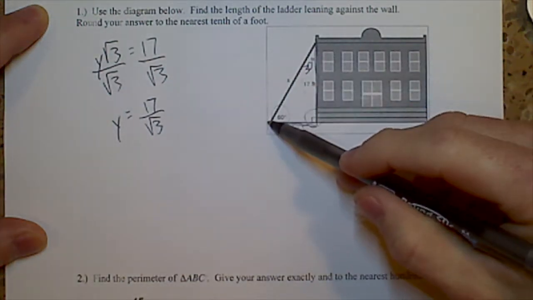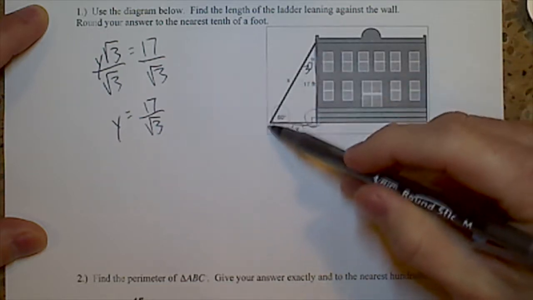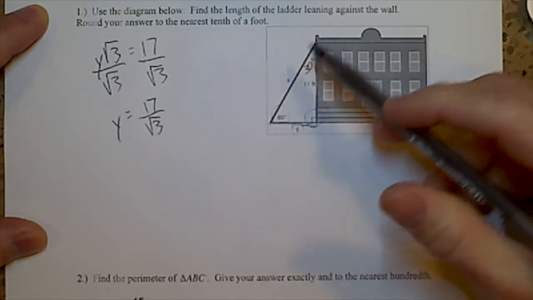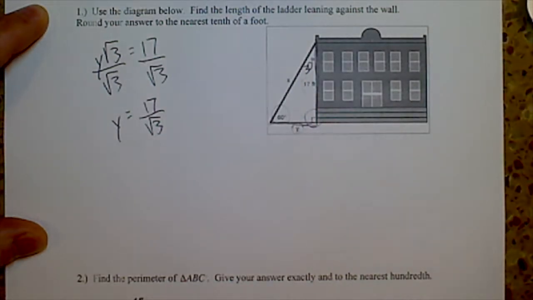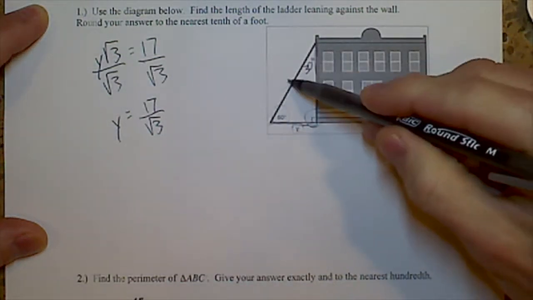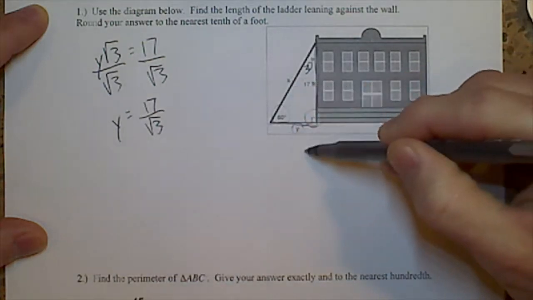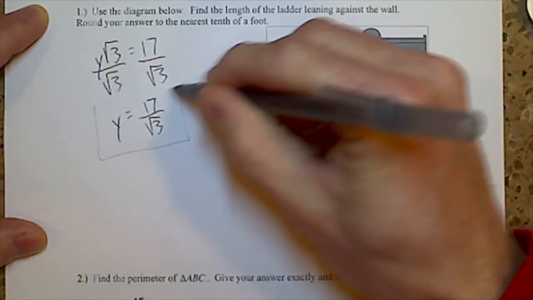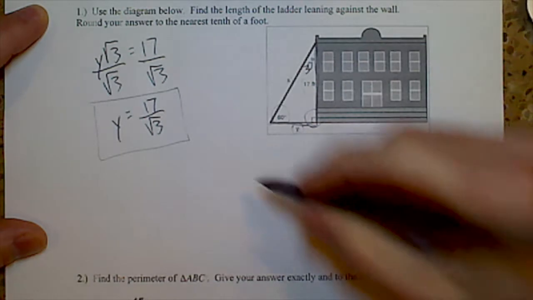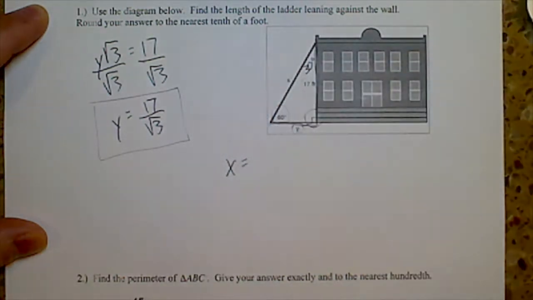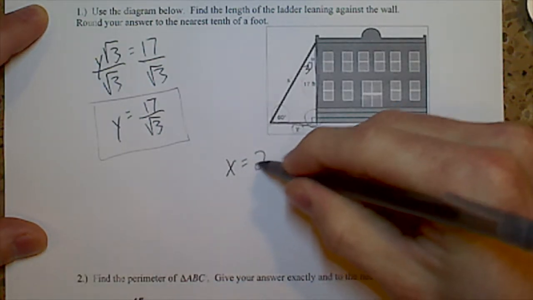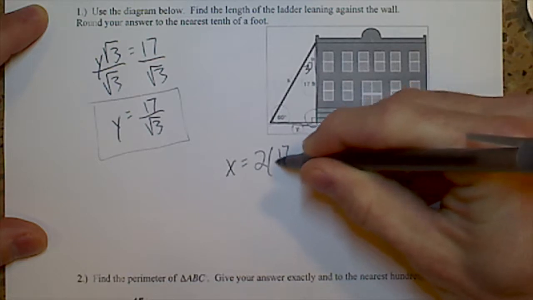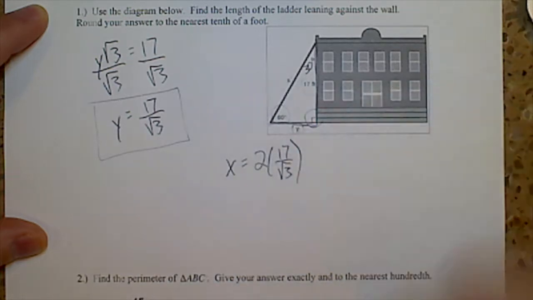Now I want to find the length of the ladder leaning against the wall. That's this length, or in my right triangle, that's the length of the hypotenuse. If I know my right triangle ratios, I know the hypotenuse is 2 times my short leg. I know what my short leg is, I just found it. So my hypotenuse, x, or the length of the ladder leaning against the wall, however you want to look at it, is equal to 2 times whatever y is, and we know y is this, 17 over root 3.